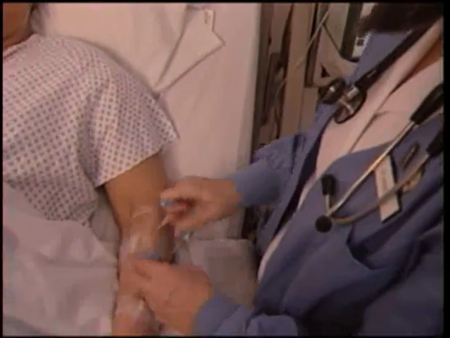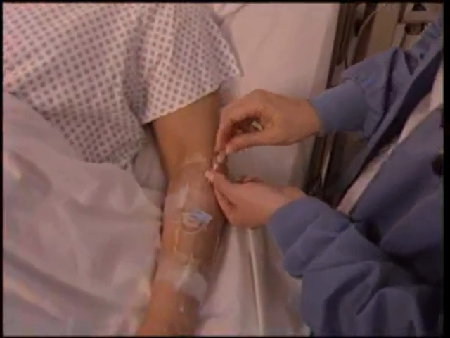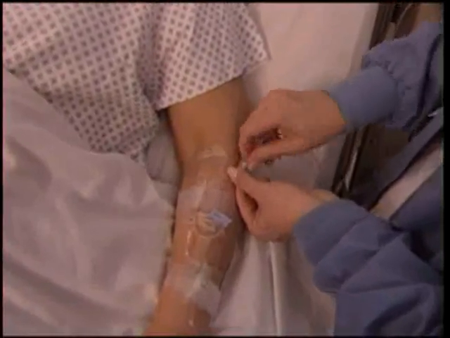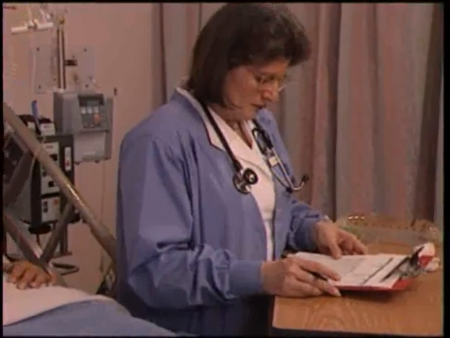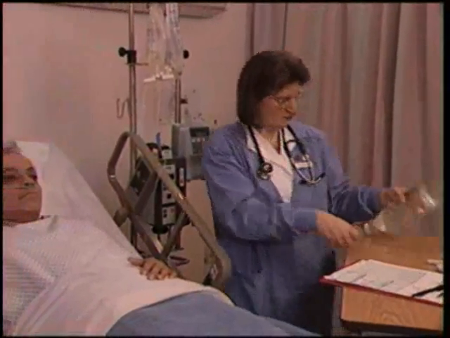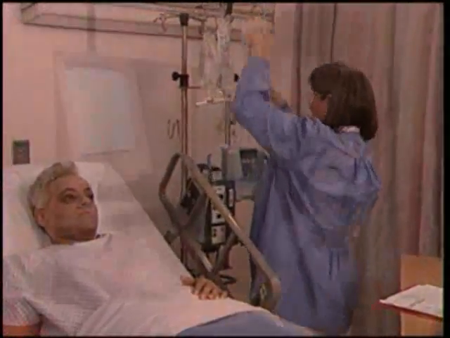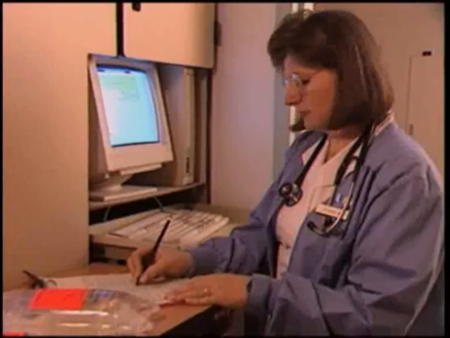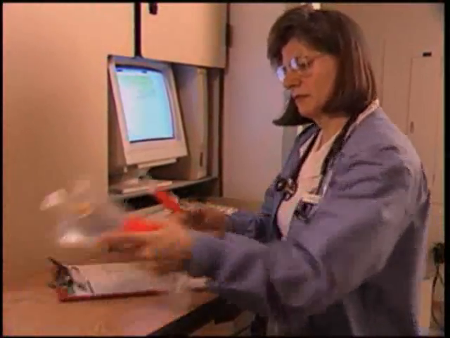Plan to administer insulin as prescribed, usually at 0.1 units per kilogram per hour. When the patient's blood glucose level reaches 250 milligrams per deciliter, prevent hypoglycemia by switching to an IV solution that contains dextrose. As fluids are replaced, check the electrolyte levels and administer electrolytes if needed.